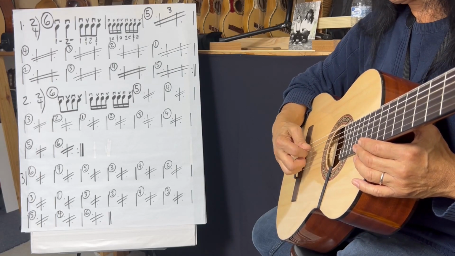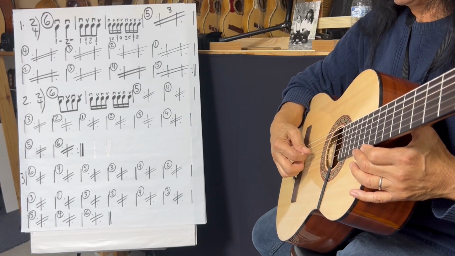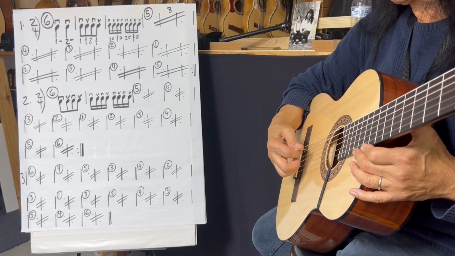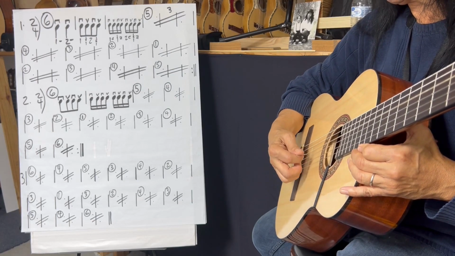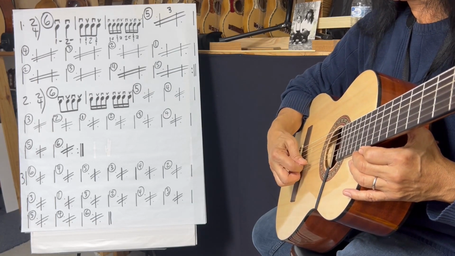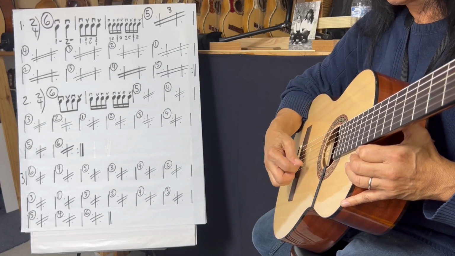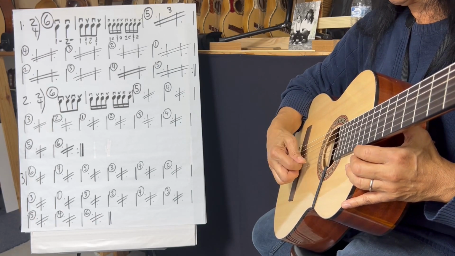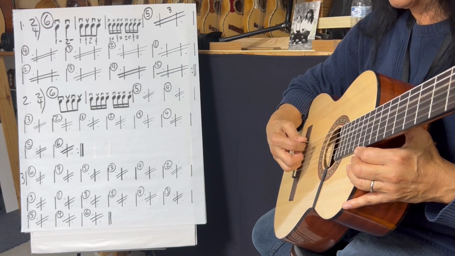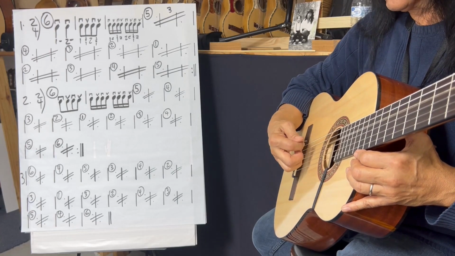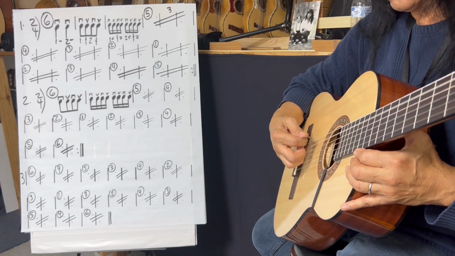Go to 4, 5, 3, 4, 2, 3, 1. Back to 3, 2, 4, 3, 5, 4.